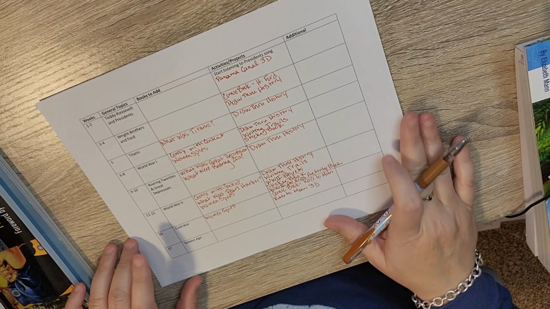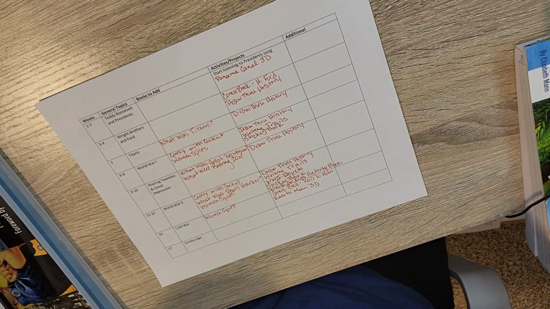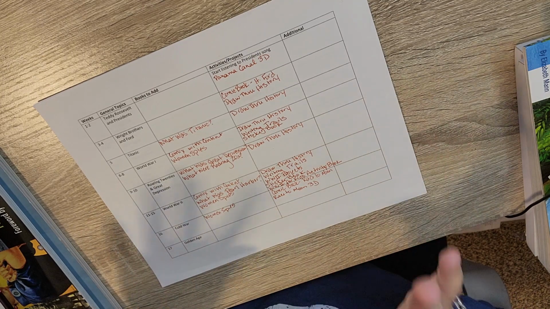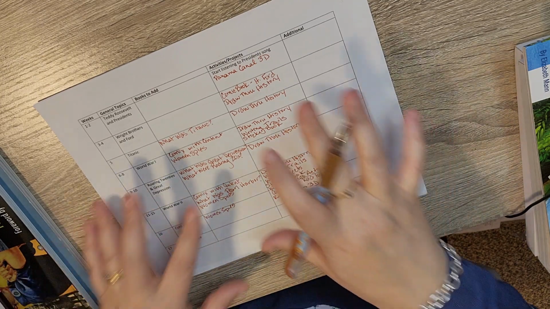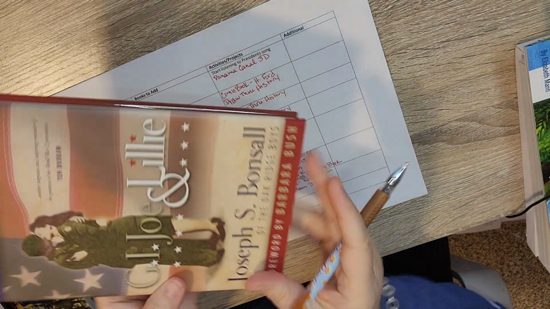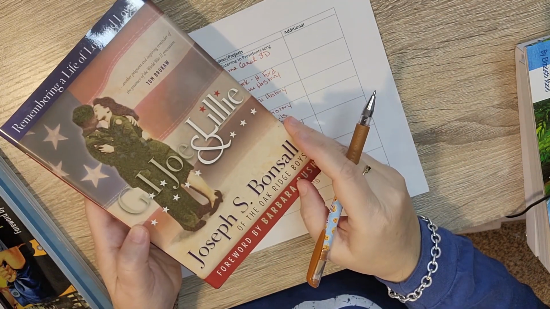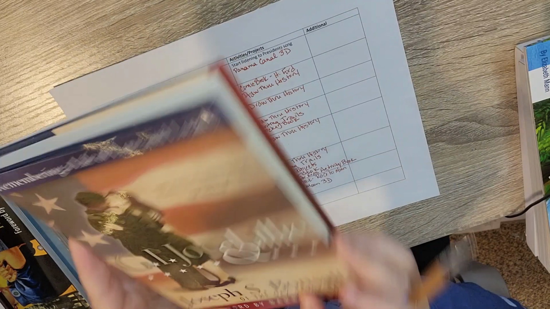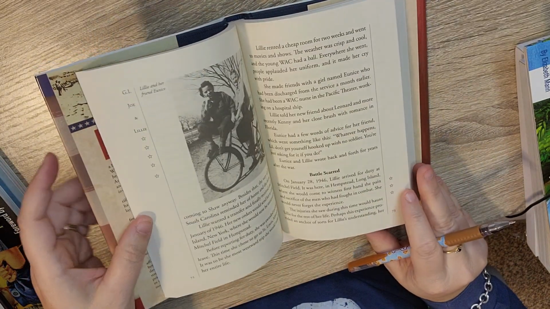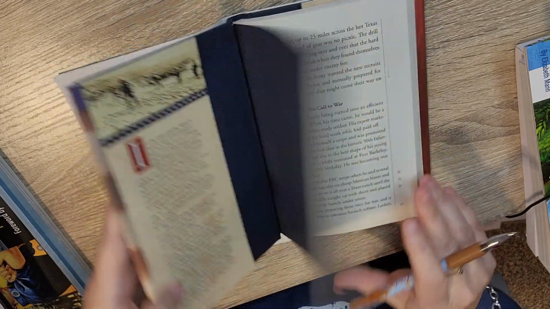As I mentioned, I have already purchased some books that will be used for read-alouds and references, and so I want to see again what I have, and then I can see what I still need if there are any gaps in here. So we have G.I. Joe and Lily. So this is for World War II. So we will probably use this as a read-aloud.